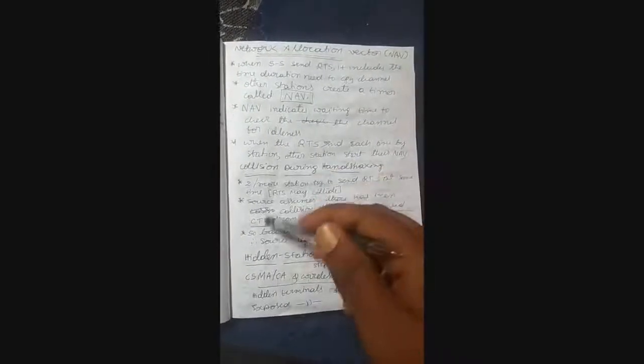So the source assumes there has been a collision if it does not receive the CTS from the destination. It will assume that its request to send frame collided.